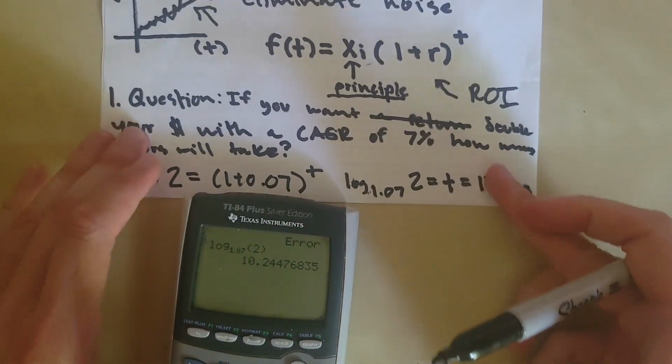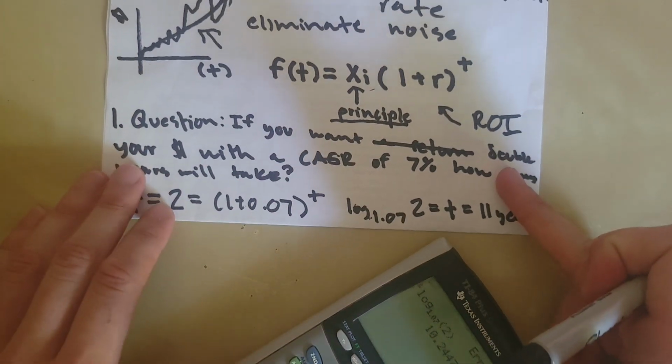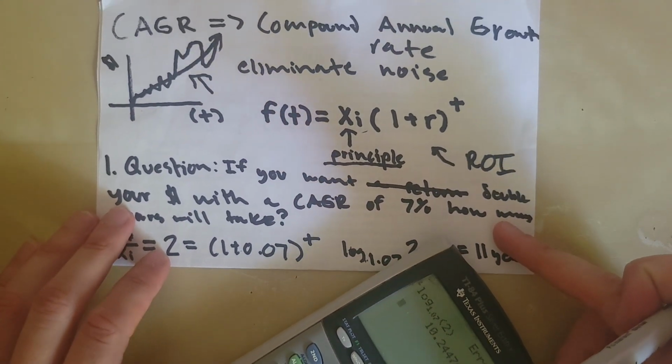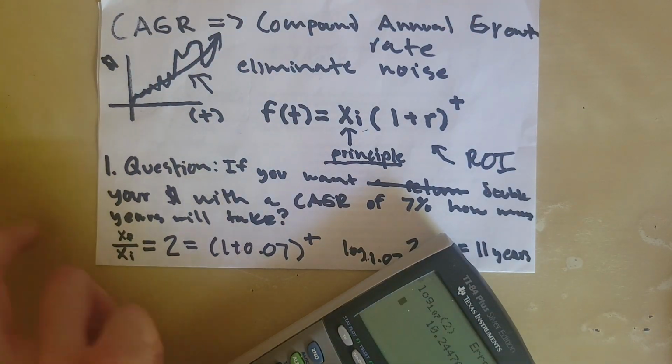I hope this was helpful for you today. This is CAGR. It's a fundamental concept in life and can be tied to many analogies.